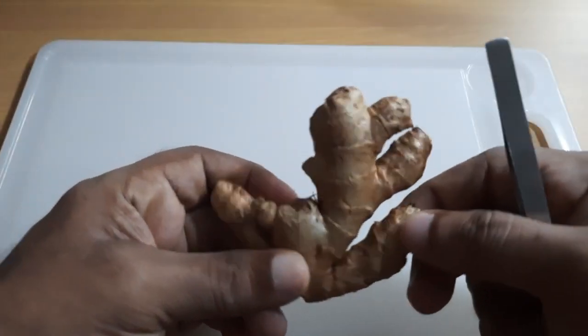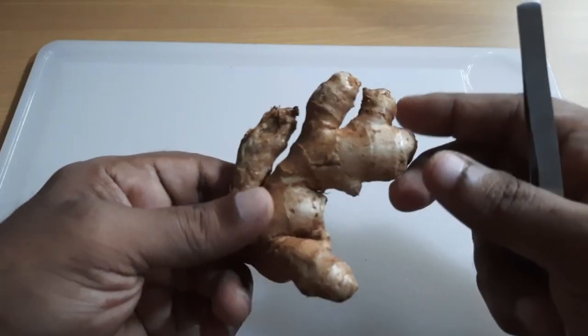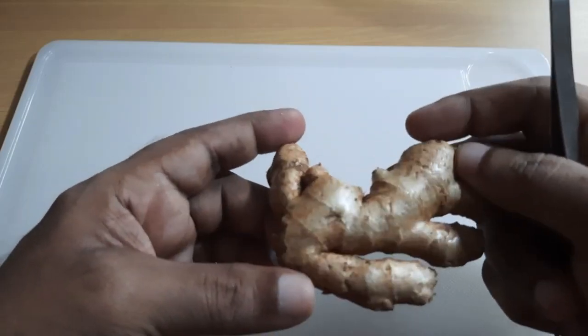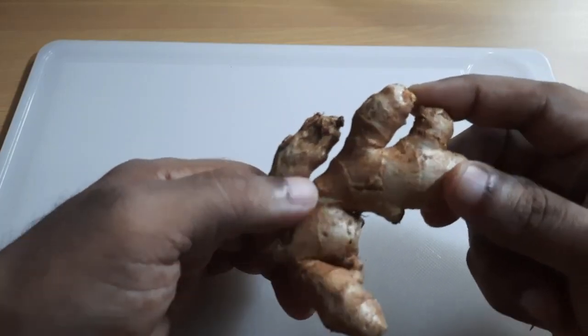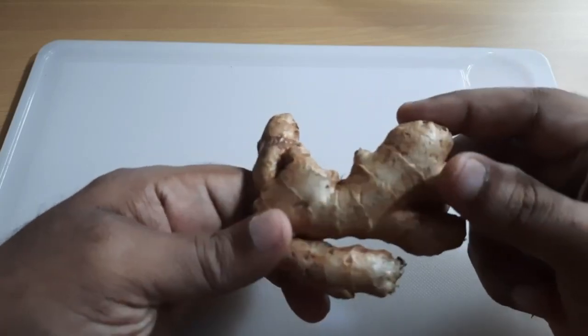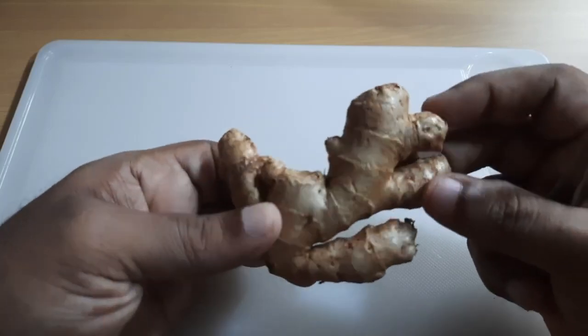The nodes have many adventitious roots on the lower part of the node, which have been removed while this piece of ginger has been processed. It has been scraped.